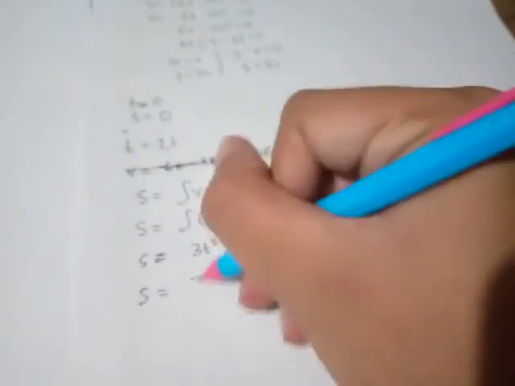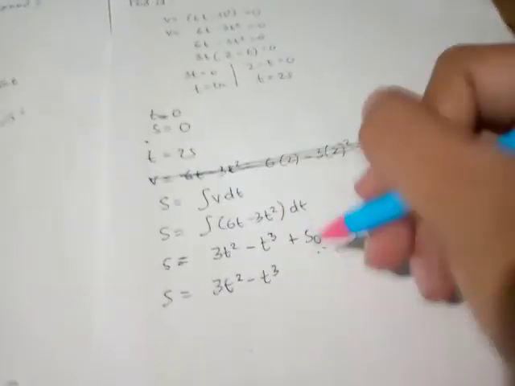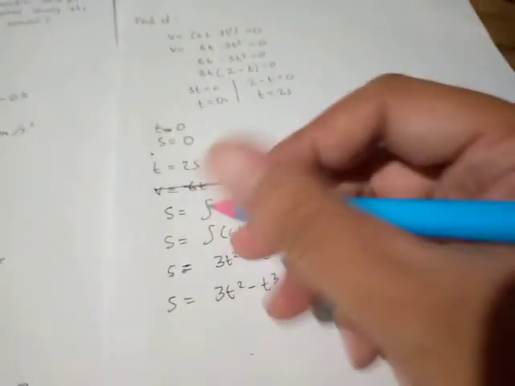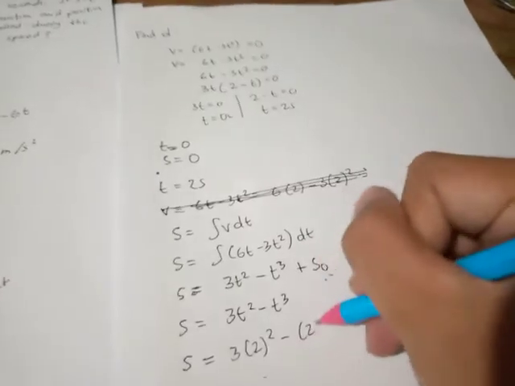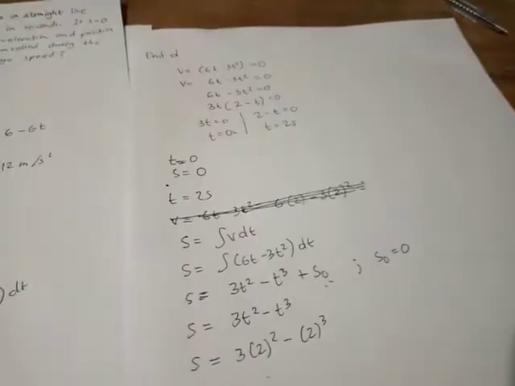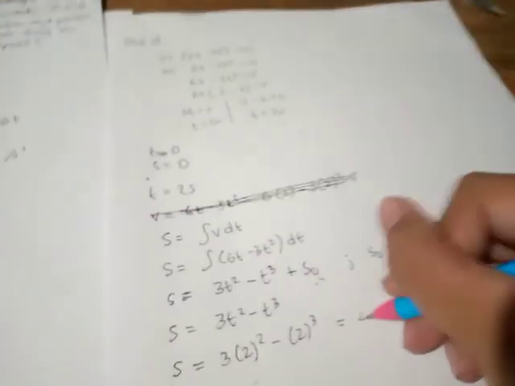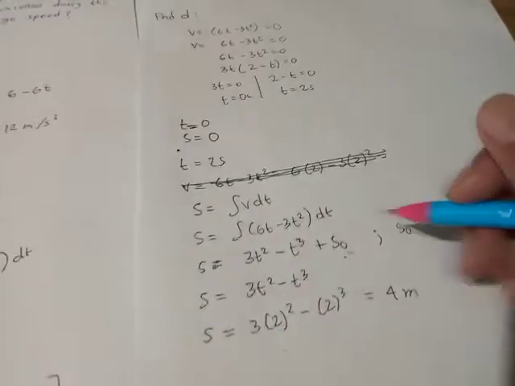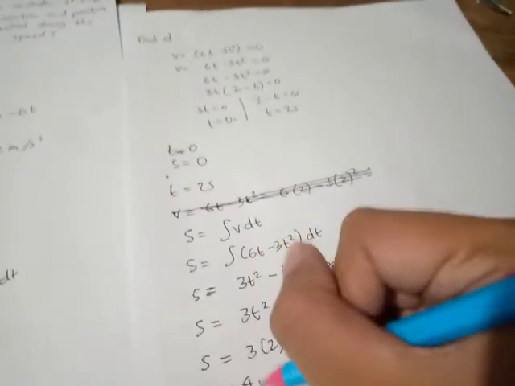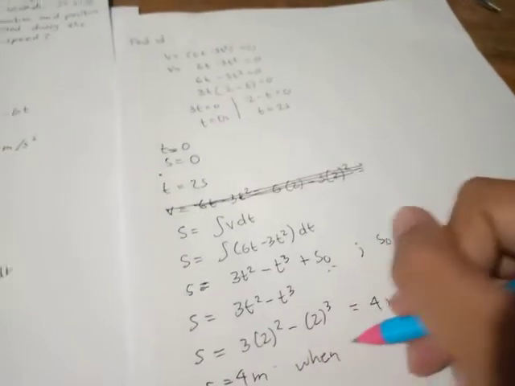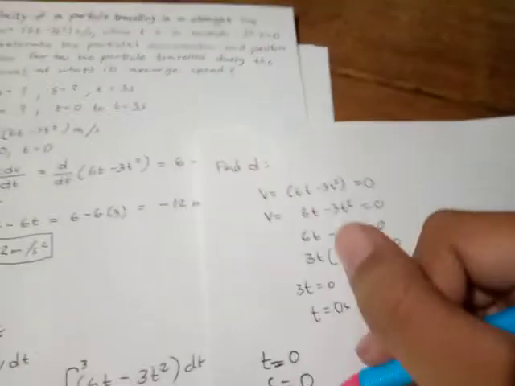So, yung S natin is 3T squared minus T cubed. So, substitute na natin si 2. 3 times 2 squared minus 2 cubed. Ilan? 12 minus 8 equals 4 meters. Okay? S is equal to 4 meters when T is equal to 2. Okay? Dito, lahanin natin yan, ha?